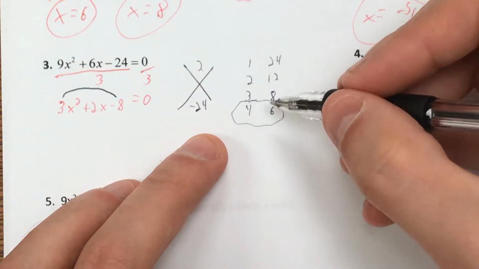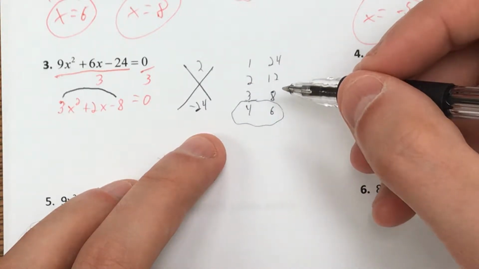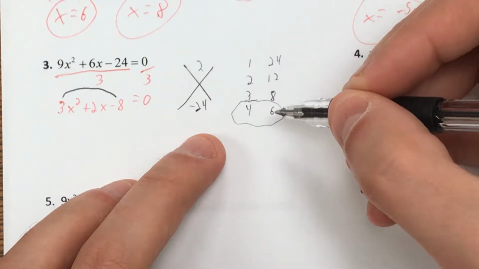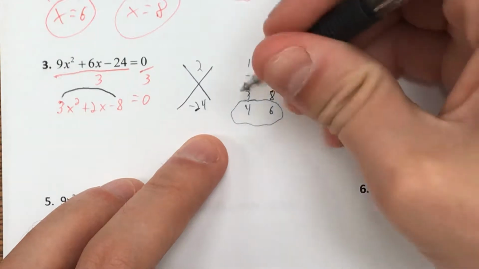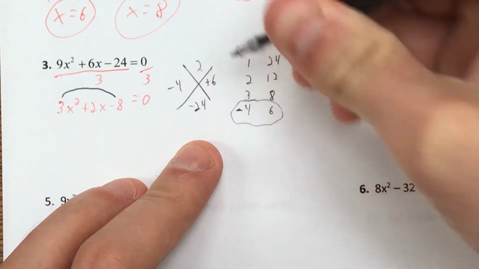And then you would have to decide which, if any, are negative. In this case, 4 minus 6 would be negative 2, but 6 minus 4 would give you positive 2. So that's going to be a minus 4 and a positive 6.